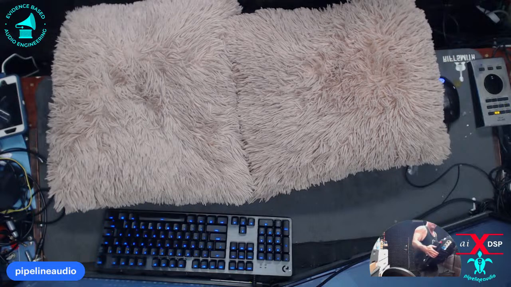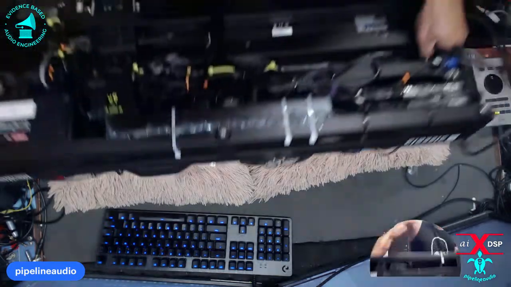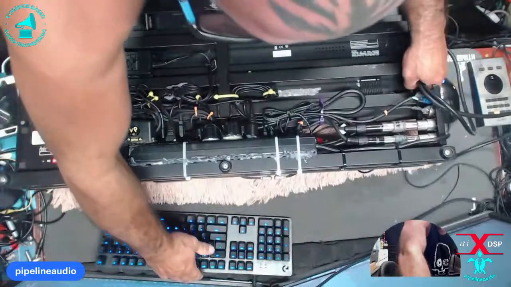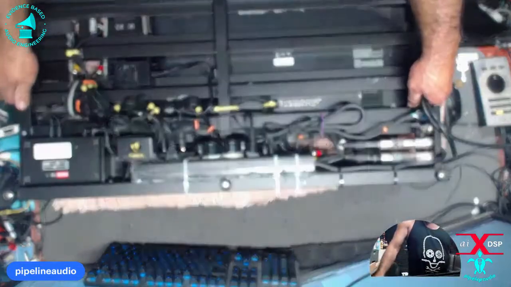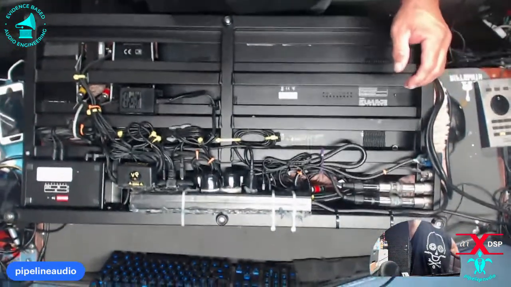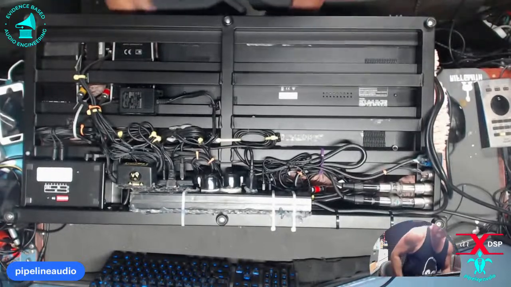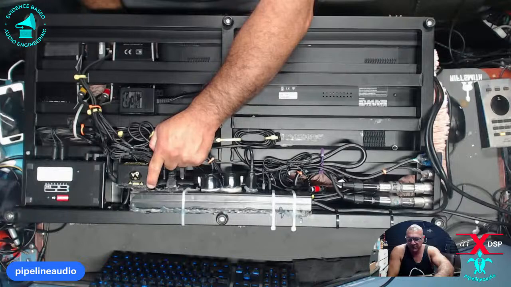So the reason we're doing this today, I know I've been rewiring this pedal board a lot lately, but here we go again. So, can I put a One Spot in here?